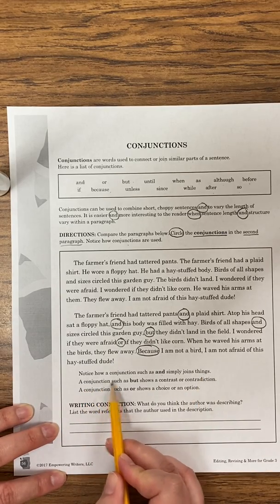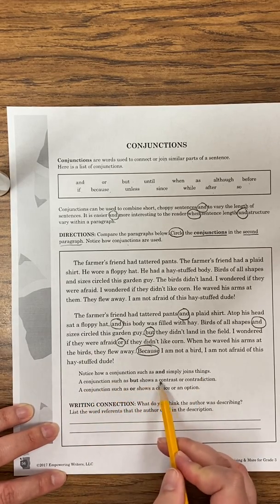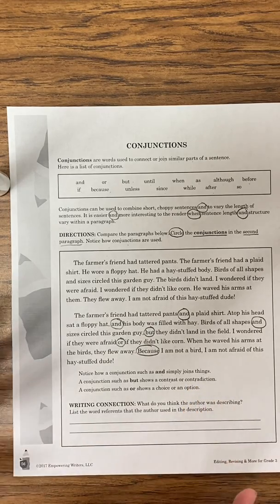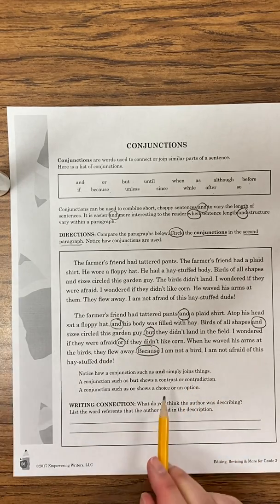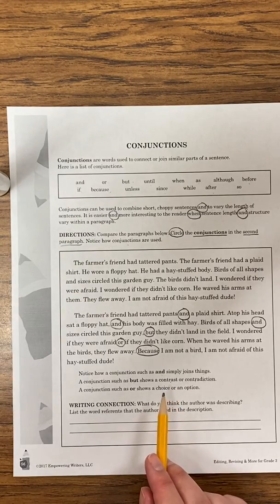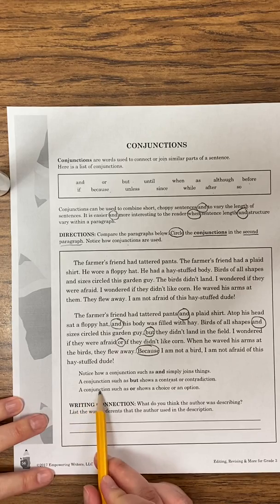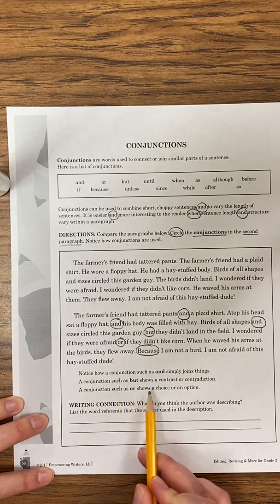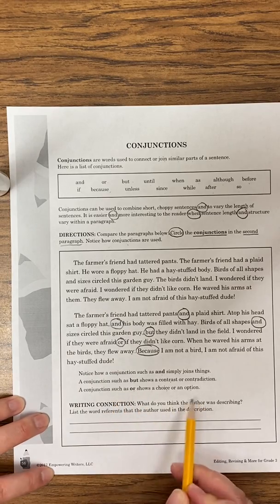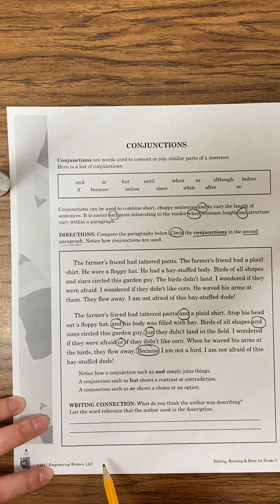A conjunction such as but shows a contrast or a contradiction, like a hesitation, slow down, hang on, there's something else added to the mix. And a conjunction such as or shows a choice or an option, one or the other. That's what or is used for, boys and girls.